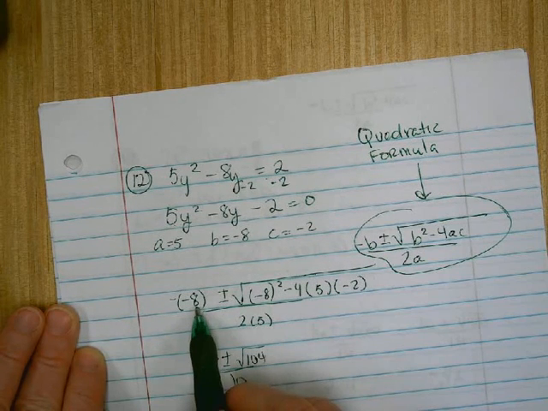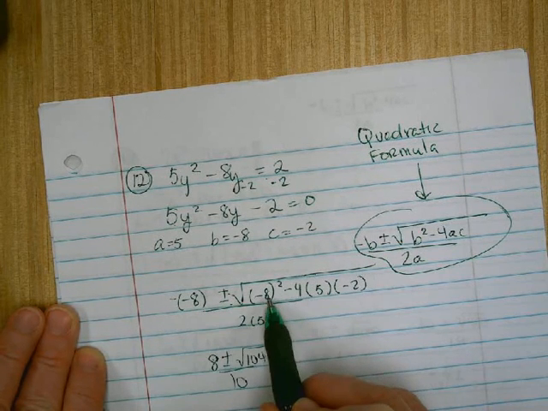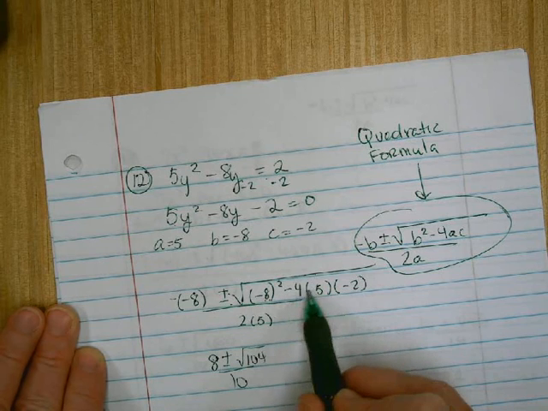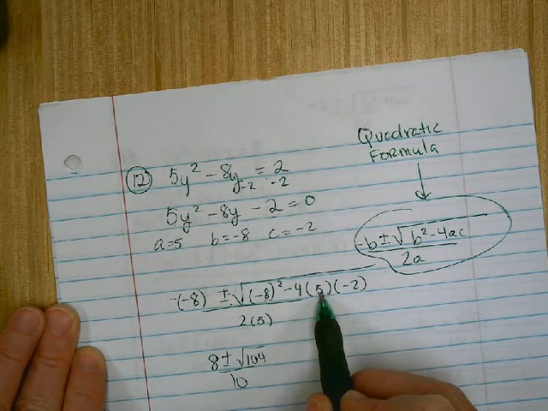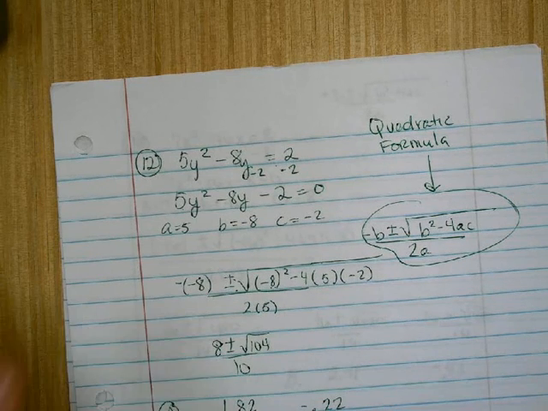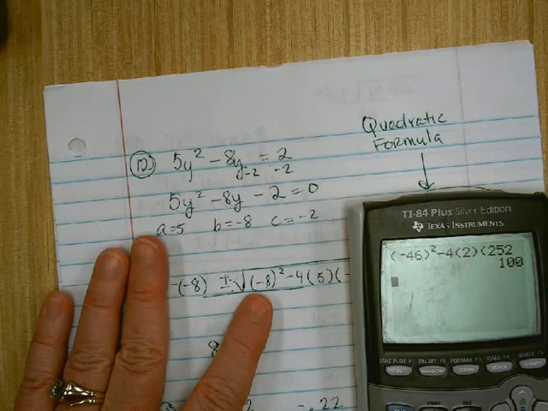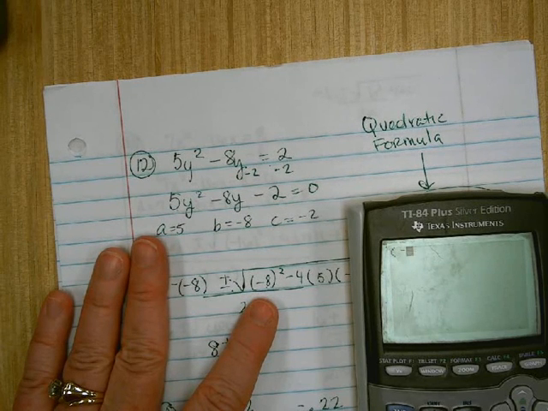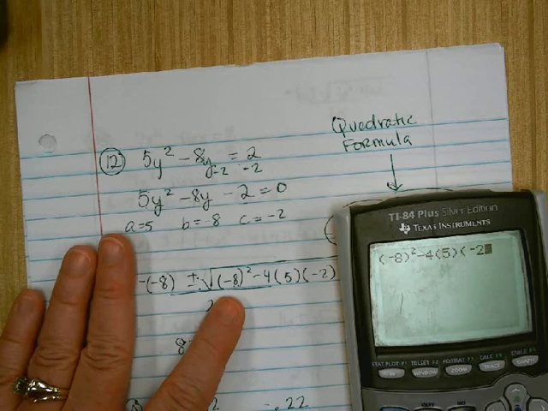Negative 8 plus or minus the square root of negative 8 squared minus 4 times 5 times negative 2, all divided by 2 times 5. Work the part under the radical first. Negative 8 squared minus 4 times 5 times negative 2 gives me 104.